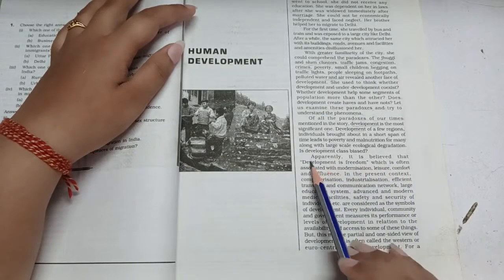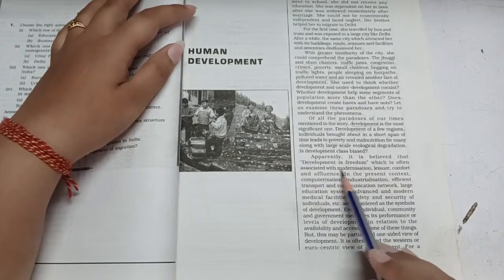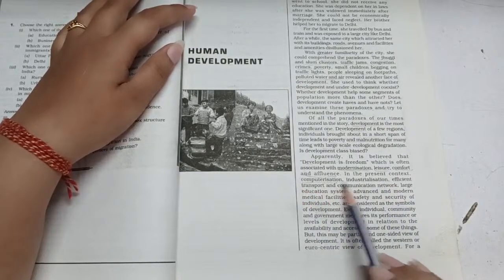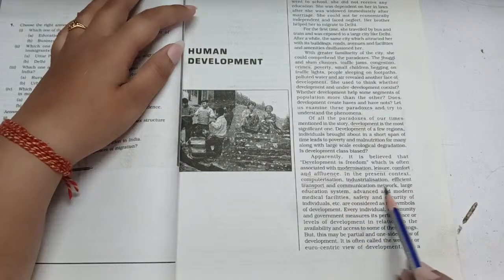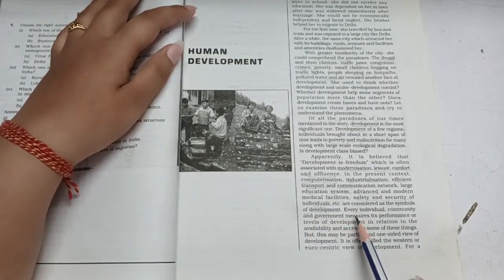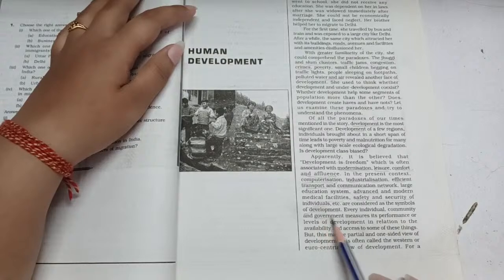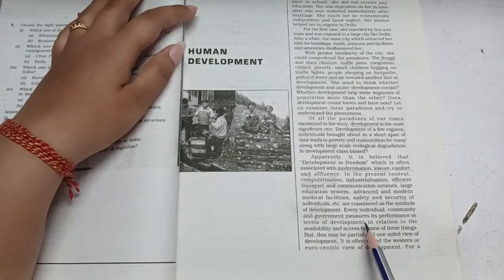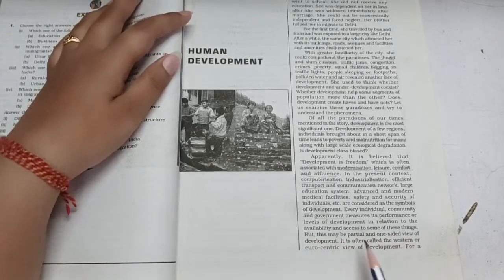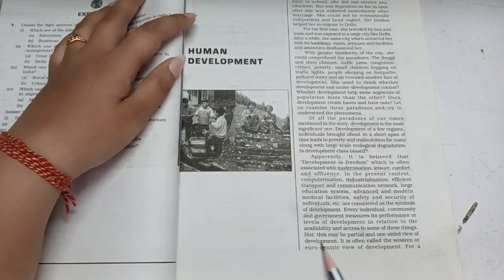Apparently, it is believed that development is freedom, which is often associated with modernization, leisure, comfort, and affluence. In the present context, computerization, industrialization, efficient transport and communication network, large education system, advanced and modern medical facilities, safety and security of individuals, etc., are considered as the symbols of development. Every individual, community, and government measures its performance or levels of development in relation to the ability and access to some of these things. But this may be a partial and one-sided view of development. It is often called the Western or Eurocentric view of development.